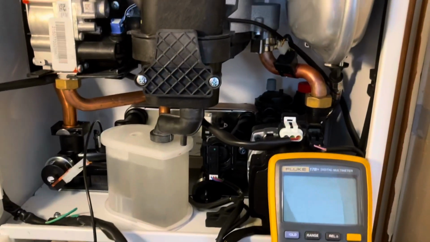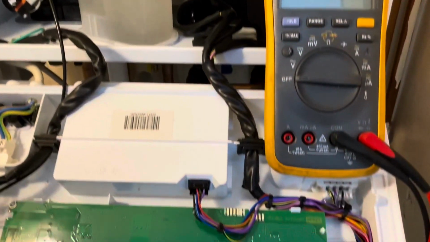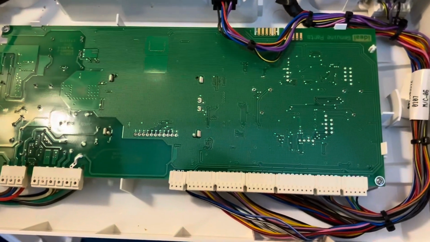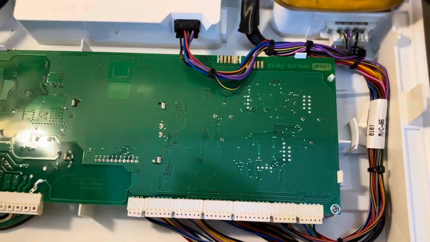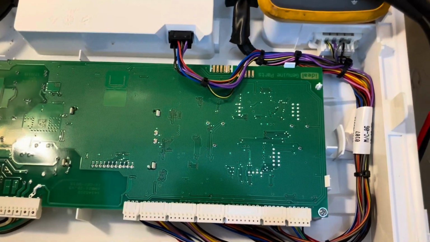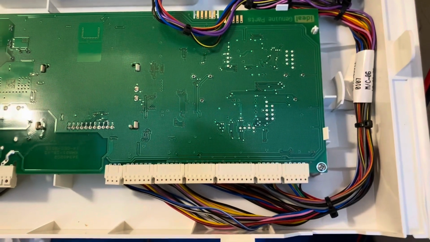So that's just an electrical test that I do all the time. I don't skip this test. This tells me a lot, and then we can go looking for faults, depending on what these tests say.